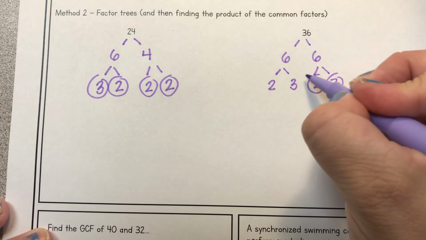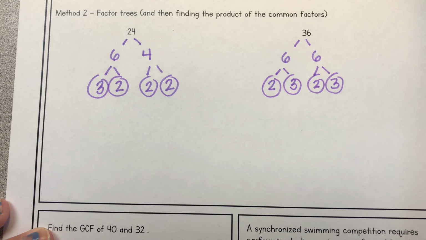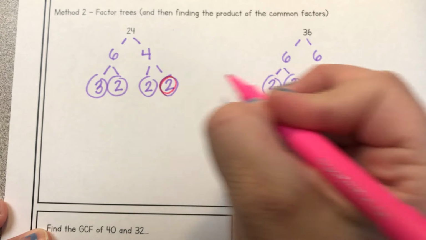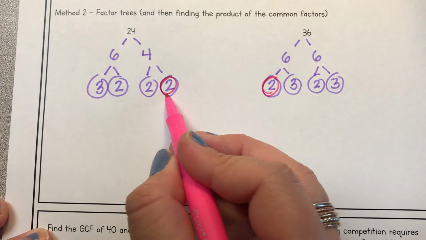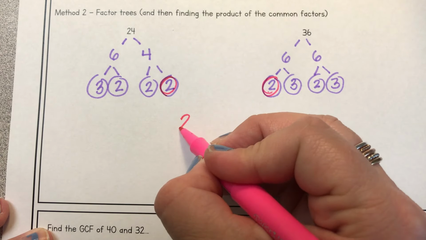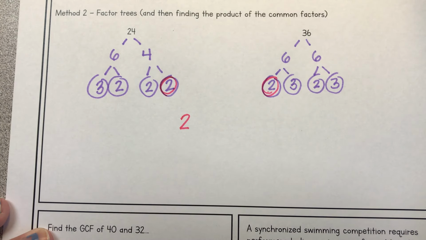Now what we're going to do is pick our prime fruit off of our tree. But we have to pick the same fruit off of both. So for example, I'm going to pick this 2 because there's a 2 here and a 2 here. I write down what I picked. What else can I pick? What's the same?